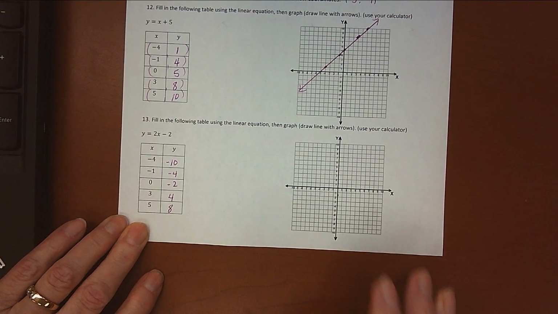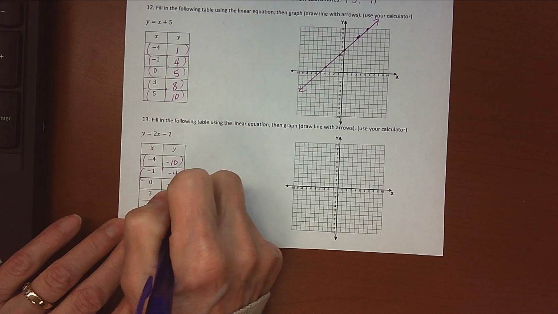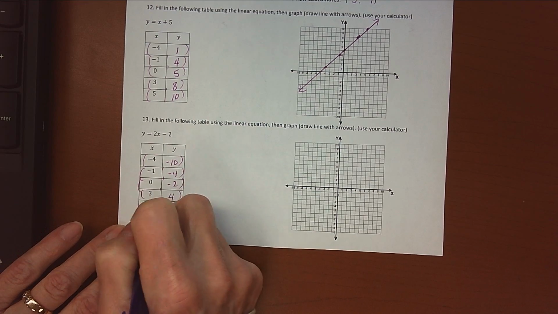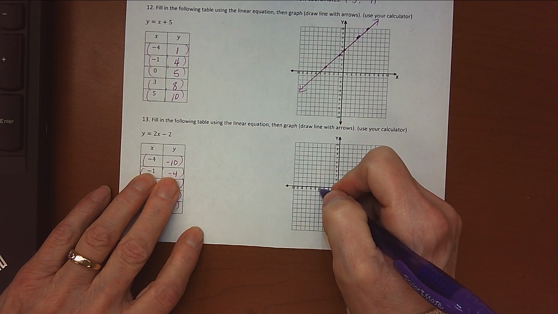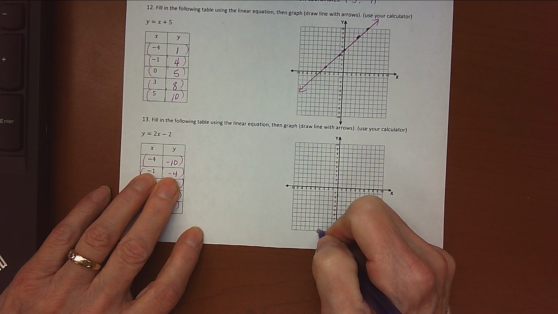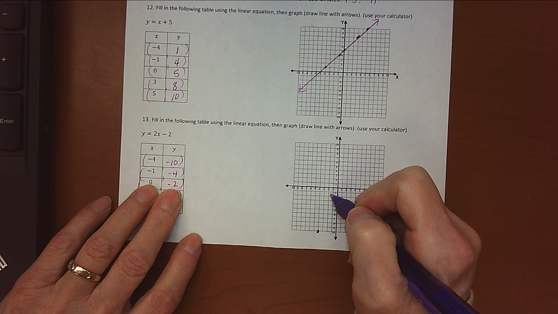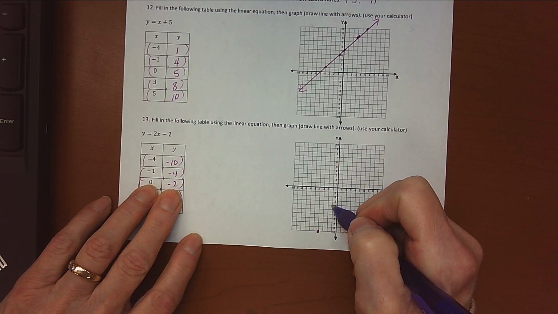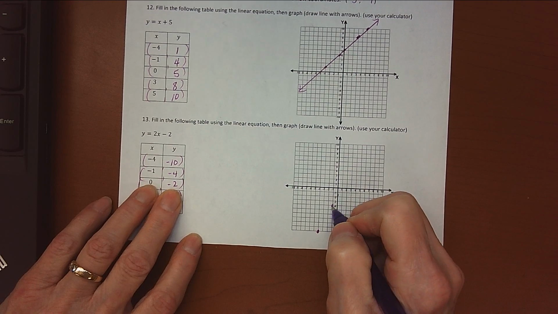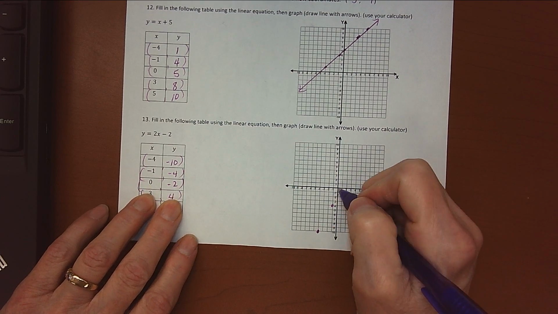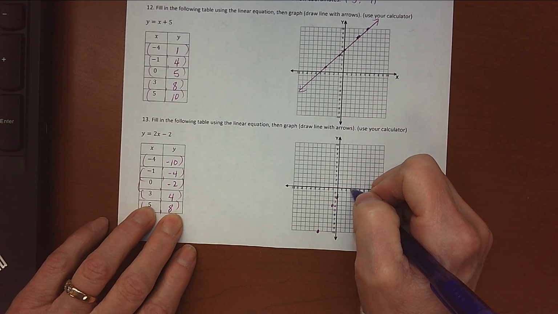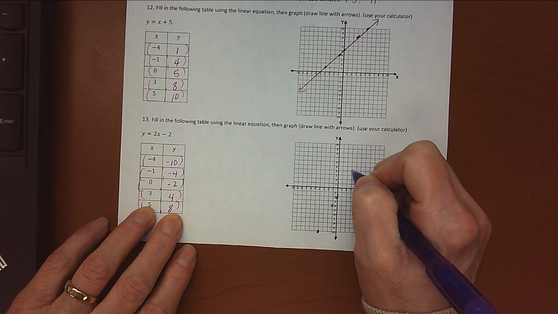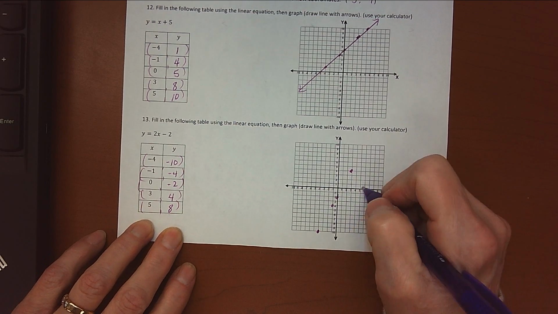All right, so now we've got our ordered pairs in there, and we are going to graph them. Negative 4, negative 10, over to negative 4, down to negative 10. Negative 1, negative 4. Sometimes those numbers aren't right on the lines. 0, negative 2. Over 3, up 4. And over 5, up 8.